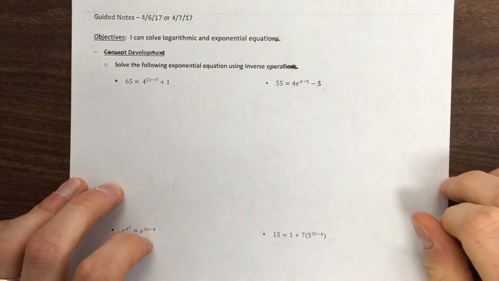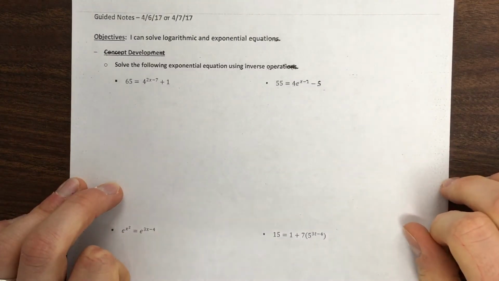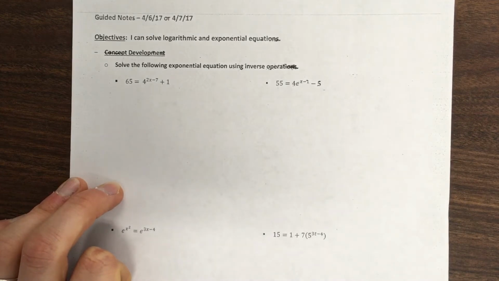These videos are for April 6th, April 7th, depending on if you're A or B day. We're looking at how we can solve logarithmic and exponential equations. This will be on your assessment.